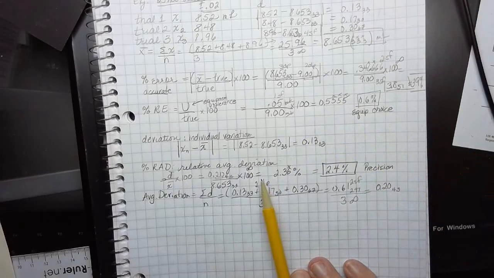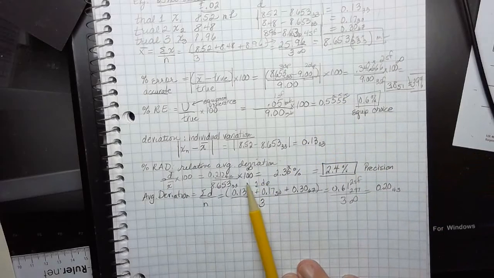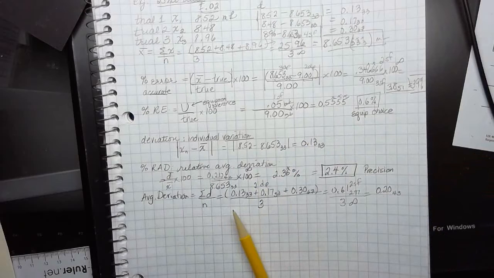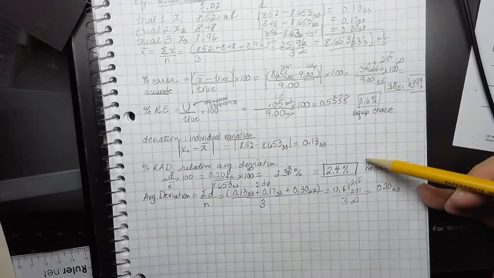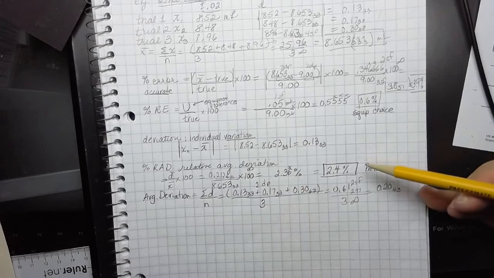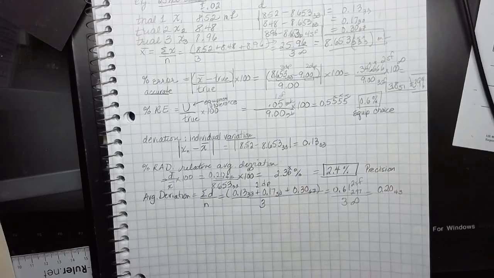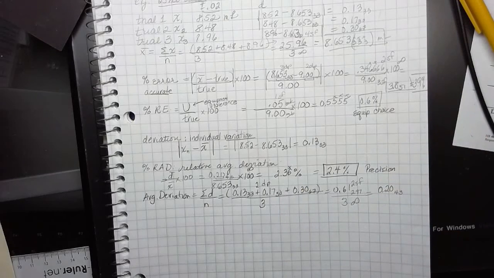Percent RAD says even if the equipment's marked wrong, your numbers should be close. These numbers are not very small numbers. It means that you're not very good at doing the same thing more than once. And so that's what these calculations are about, and I hope this helps.